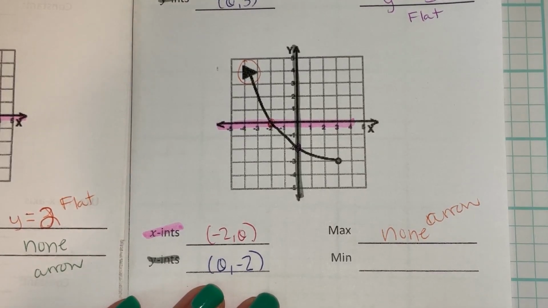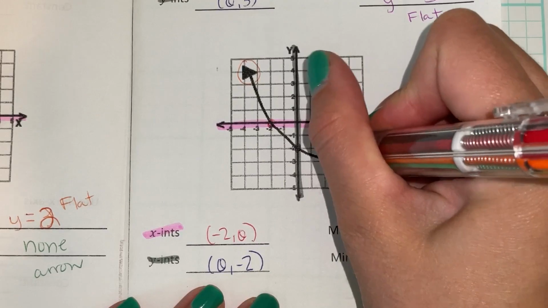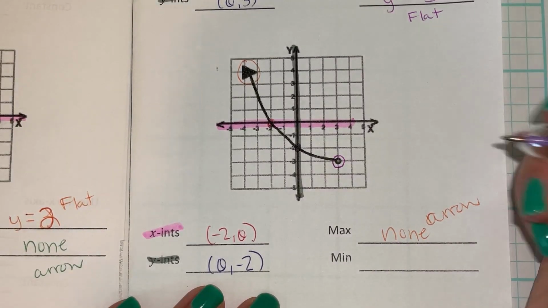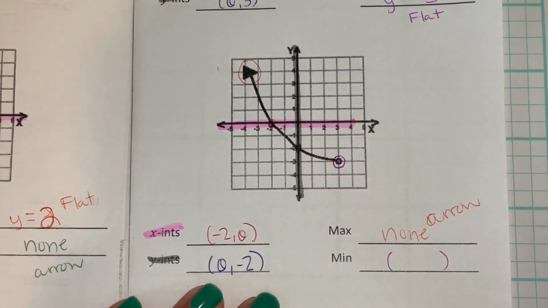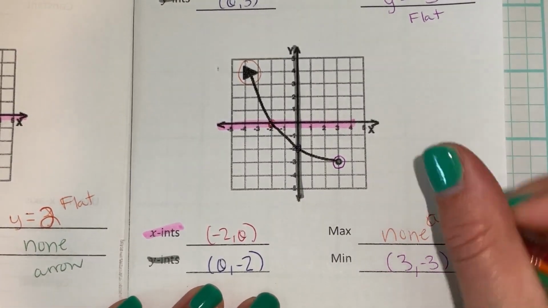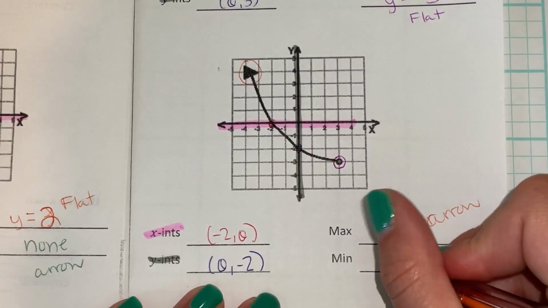Our minimum is this open dot right here, and it's a dot. We can write that. That's the point. We know what to do. We'll write that as 3, -3, x, y. Lovely.